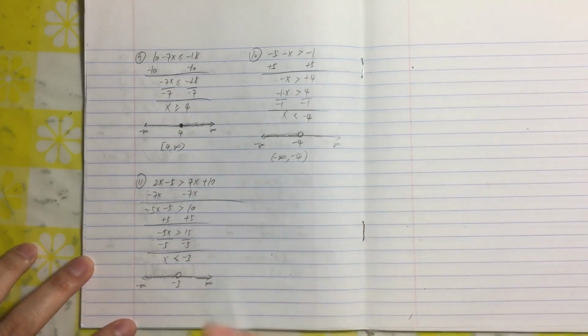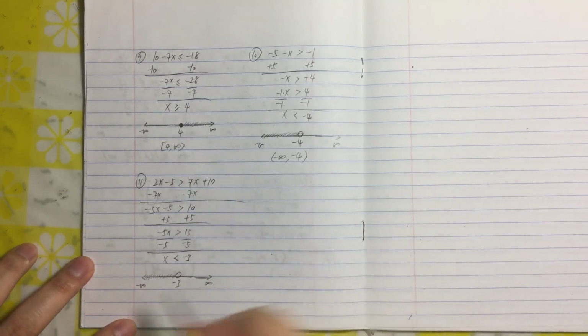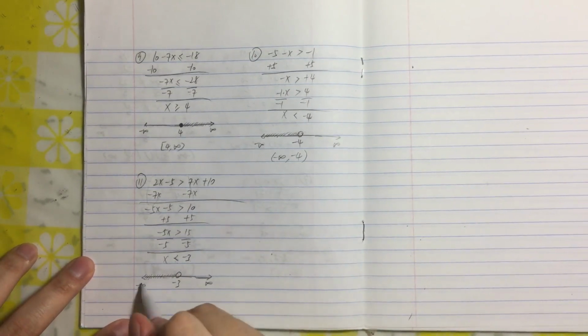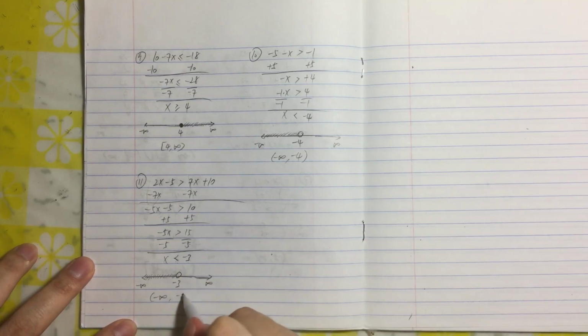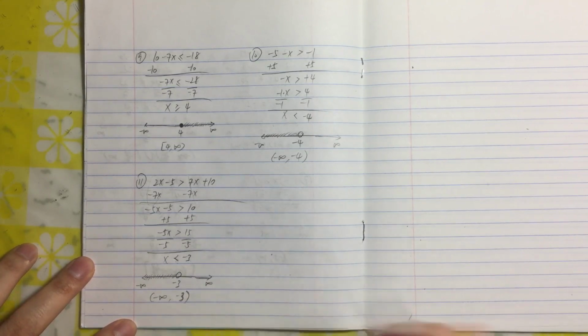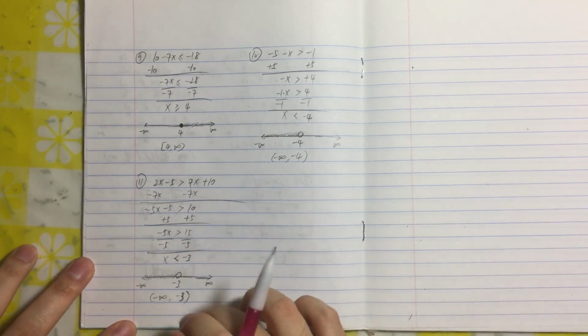That's the graph. For the interval notation, look at the graph here. The left endpoint is negative infinity. The right endpoint is negative 3. And this negative 3 is not included. Use parentheses. That's the interval notation for the solution.